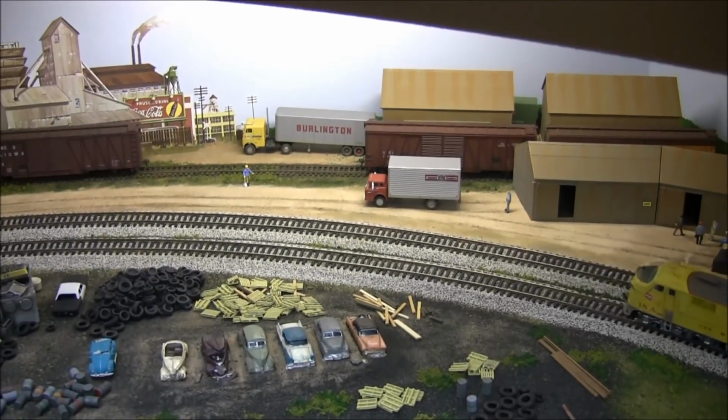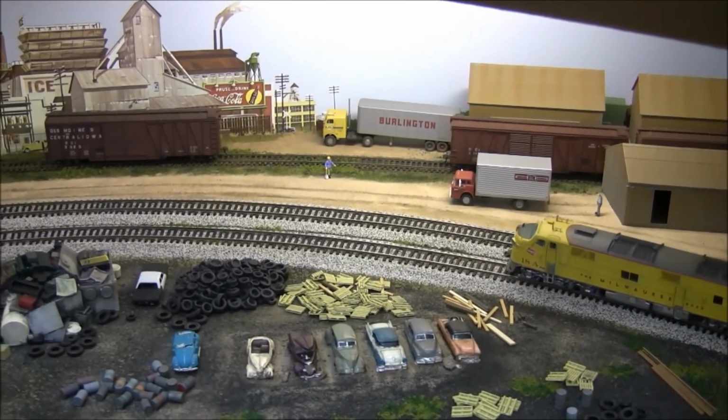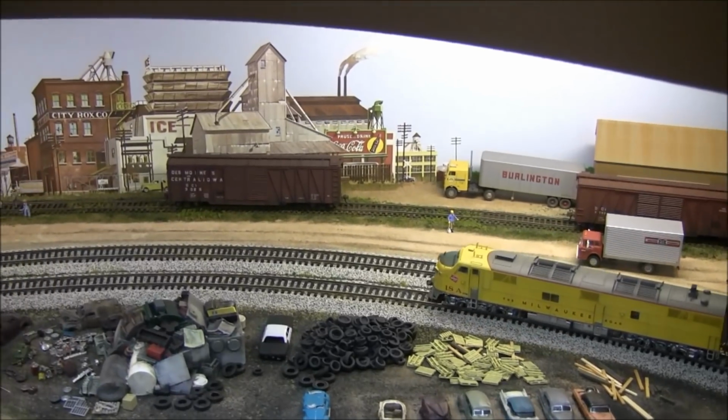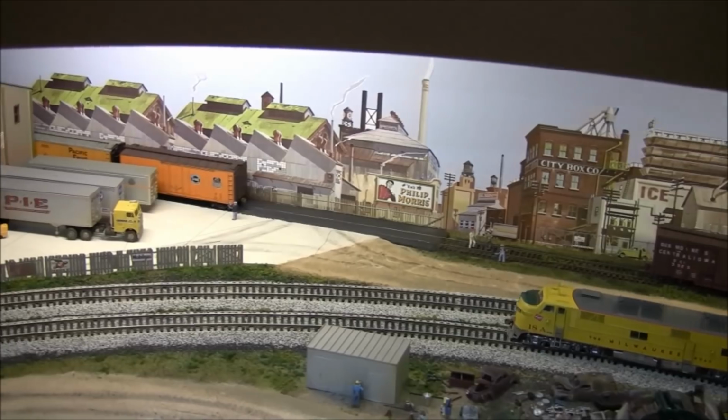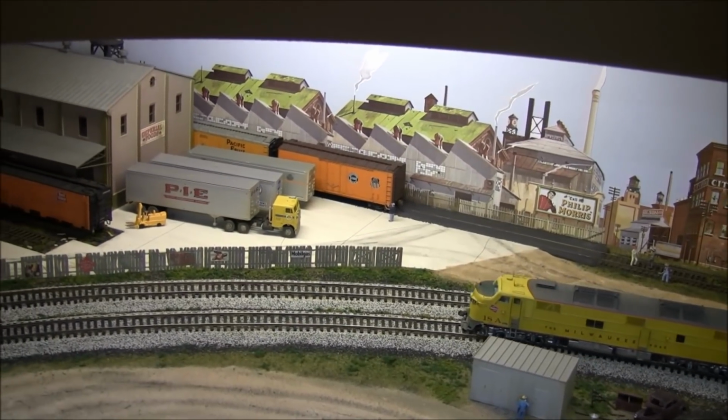So we've got the Milwaukee Road passenger train now in the siding at Des Moines. He's going to meet train number 18, the Plainsman, here.